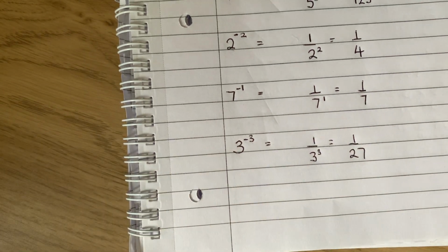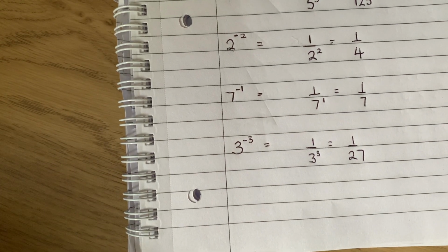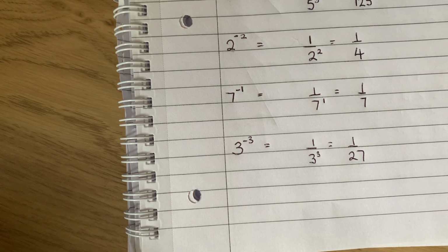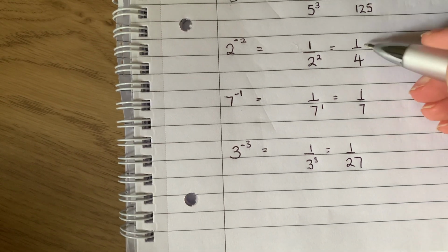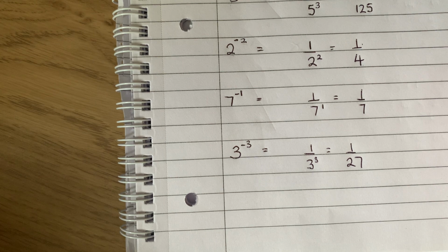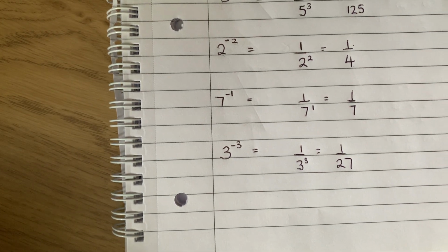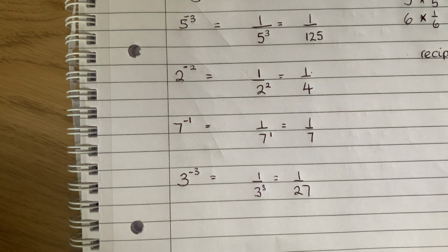Right, you've got a quiz to do, so you've got to put your answers as fractions, okay? So you've got to put them as fractions, not as decimals, as fractions, else you will not get the marks. Okay, so have a go with that, and I'll speak to you next lesson.